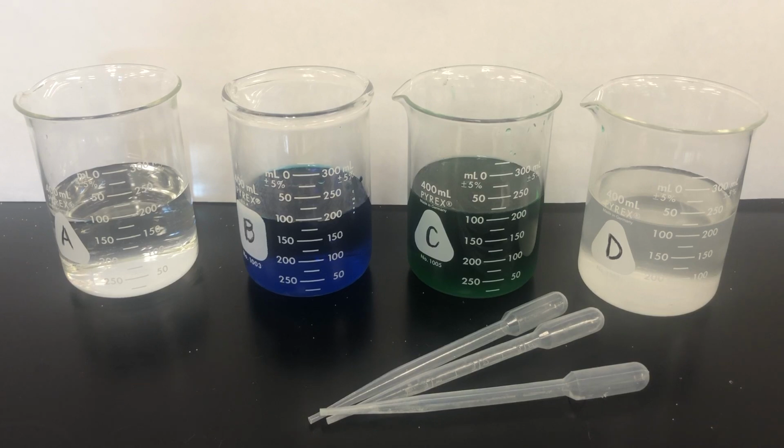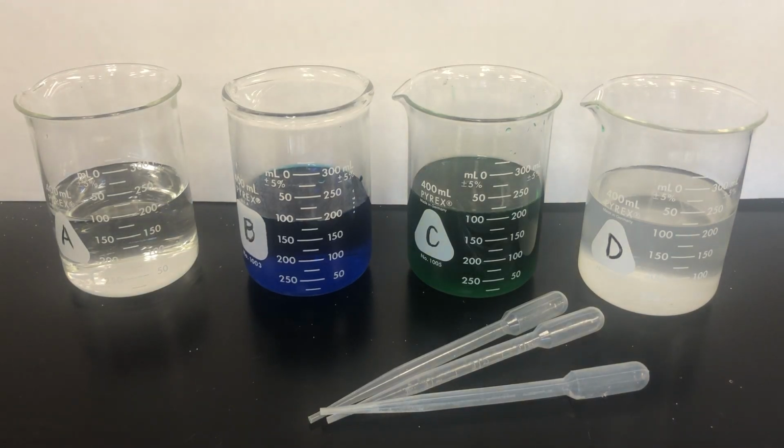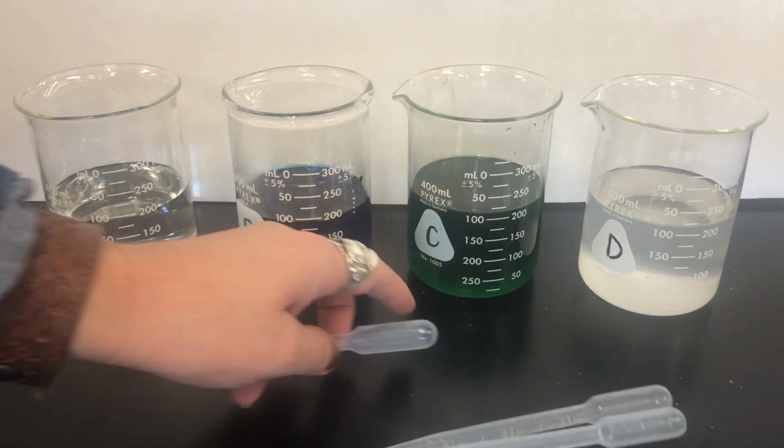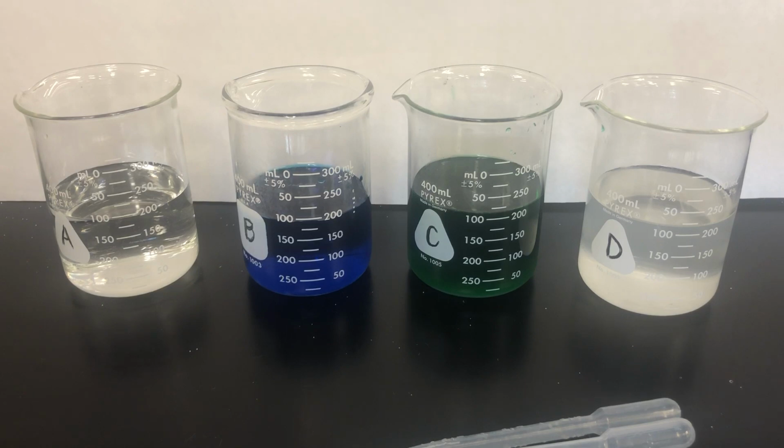So the first thing that I did is I'm going to take liquid D, clear, very salty water, and I'm going to add some liquid to it. So I'm going to take the pipette with the liquid B, blue tap water in it, and I'm going to insert the pipette into that liquid, and then I'm going to gently squeeze along the inner wall of the beaker. So I don't want to disturb the water inside the beaker by being rough.